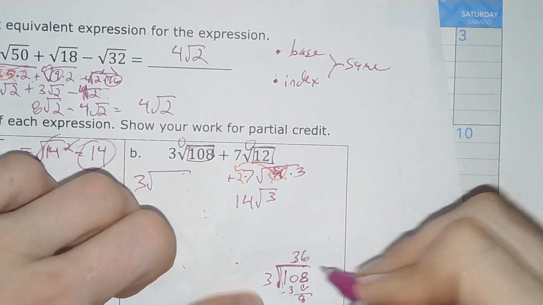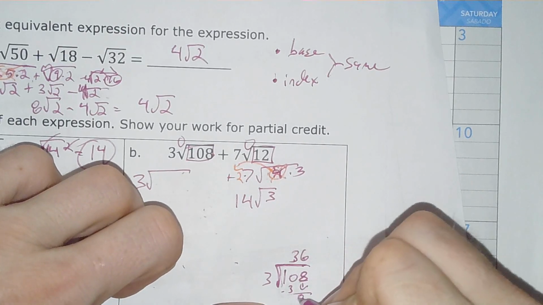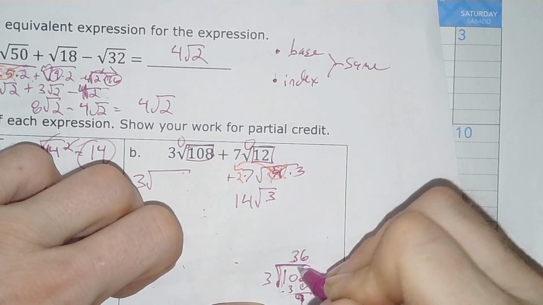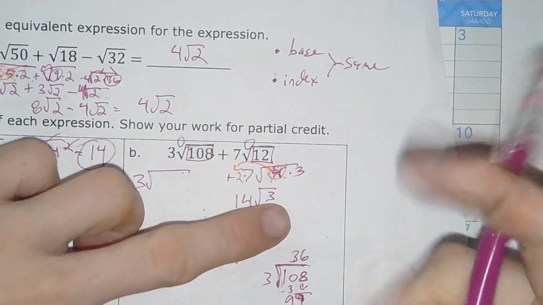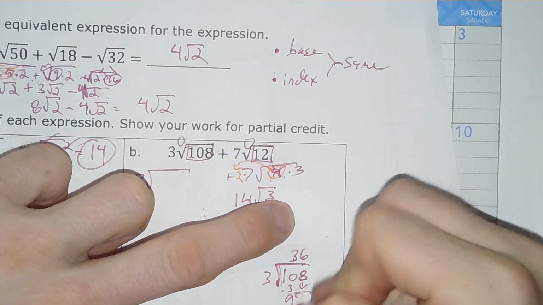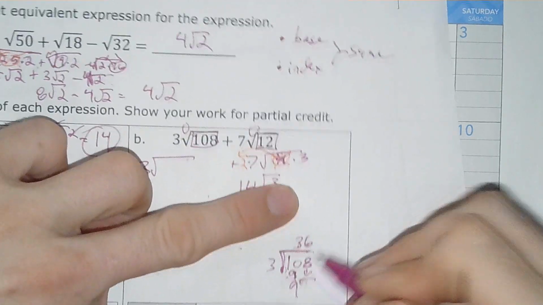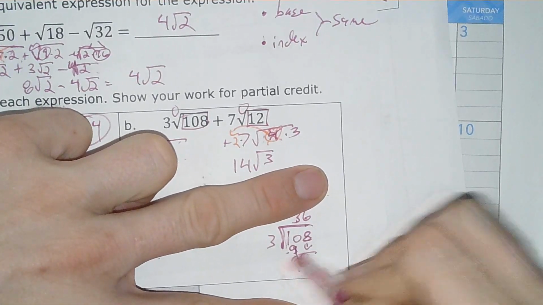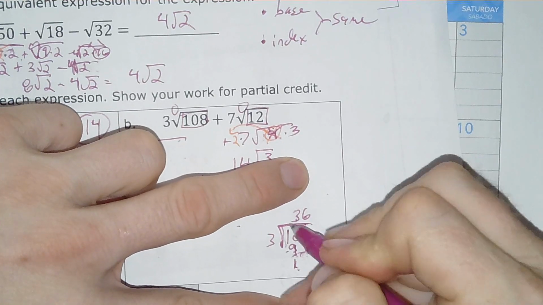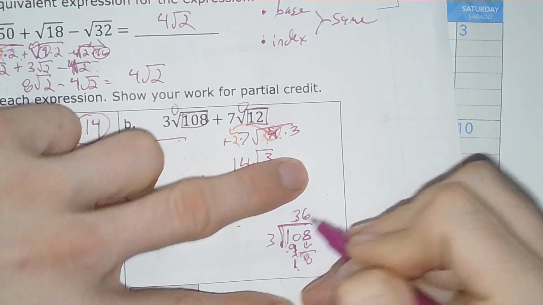I don't know where I got 9 from. I probably got ahead and put the 9 here. I mean, I messed up my long division. It's been a while. So it's 1 here, bring down the 8, and then it's 36.